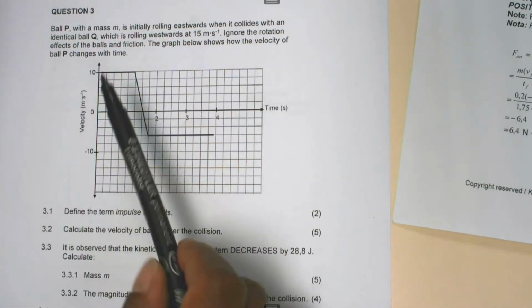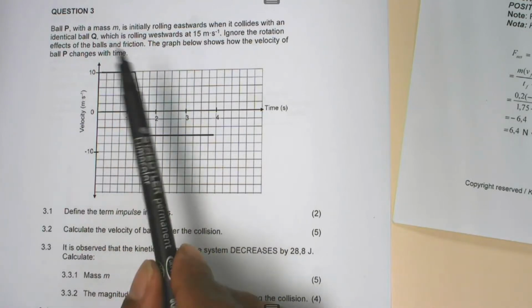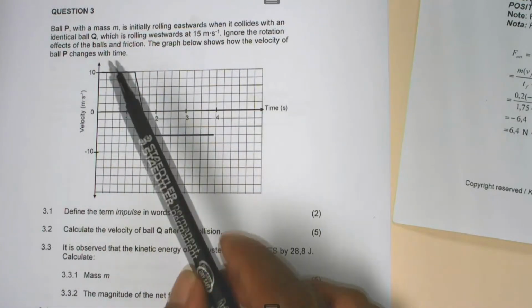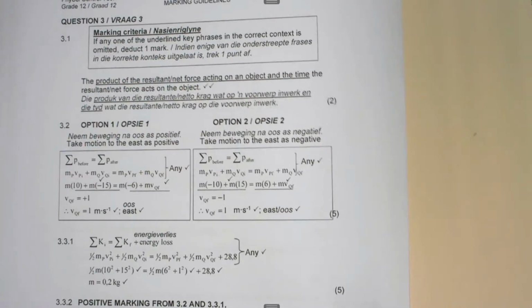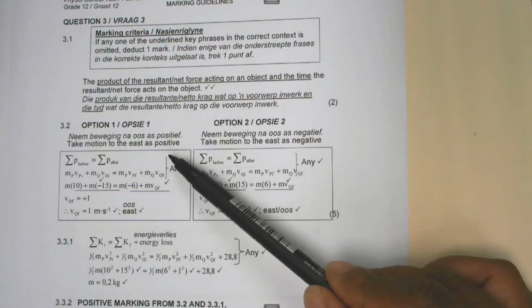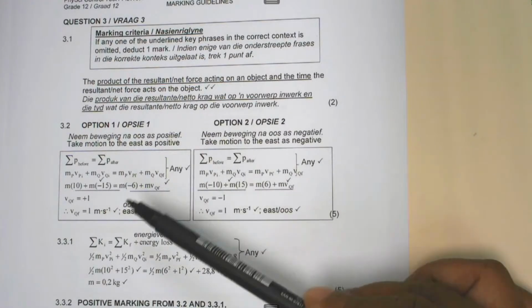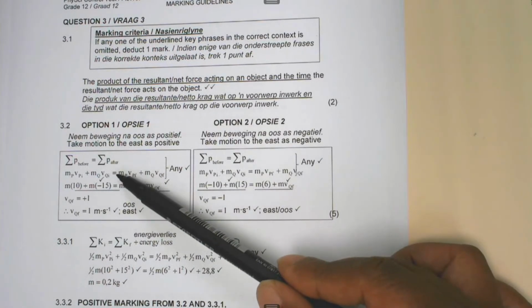They told us that we have to ignore the effects of friction. So immediately, it means the question is based on the principle of conservation of momentum. For that, we take motion to the east as positive, as a first option. Momentum before must be equal to the sum of momentum after.